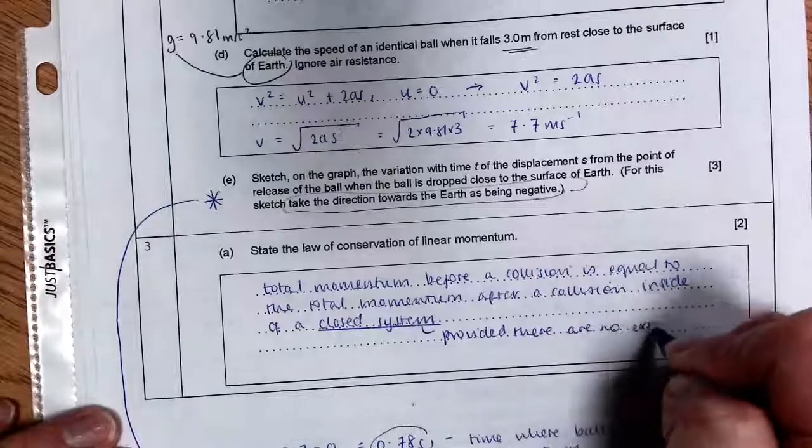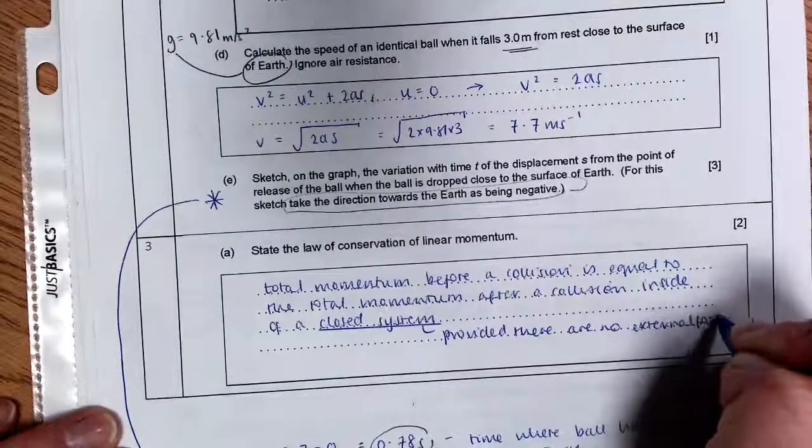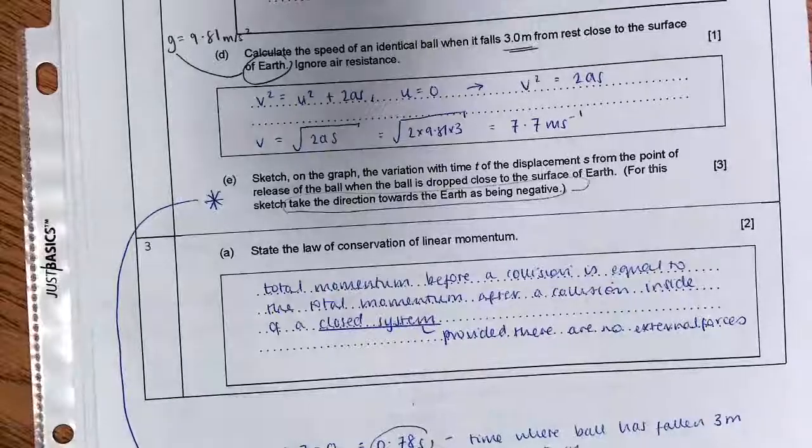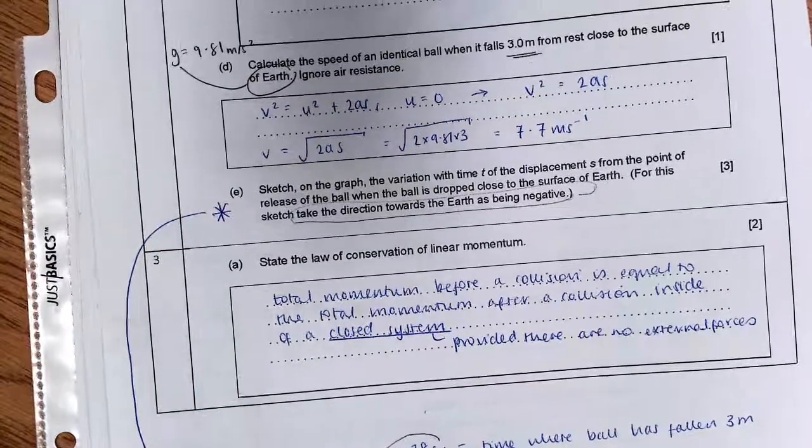Okay, now what that means is you're only considering the objects that you're looking at the momentum of and the interaction that they have between themselves. You are not considering anything else. That's what a closed system is. Okay, so you have to have referenced that, or otherwise momentum will not be conserved.